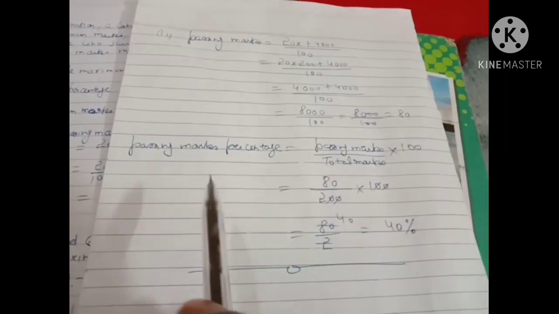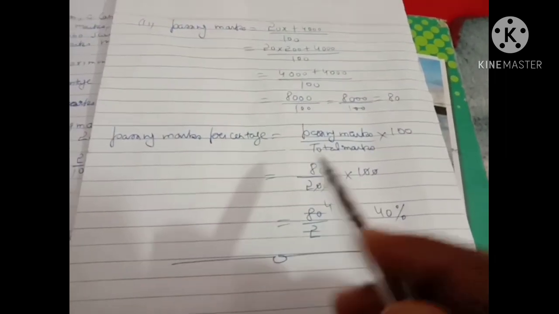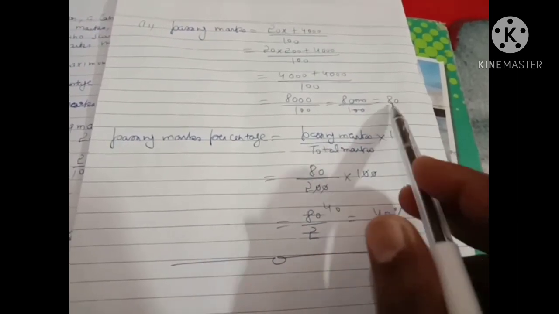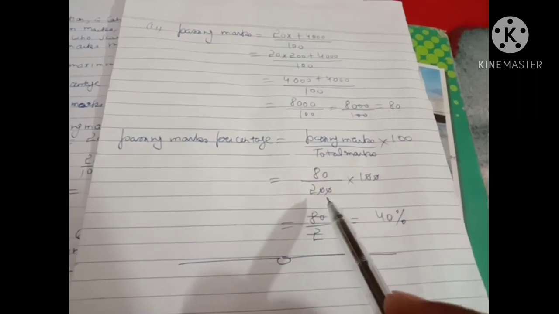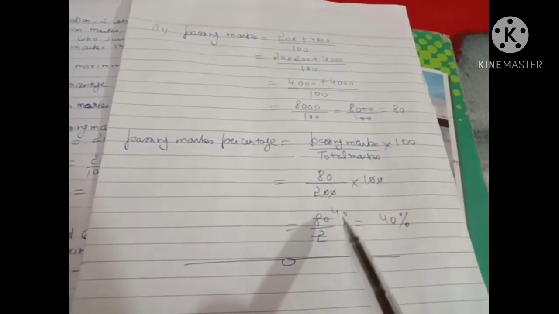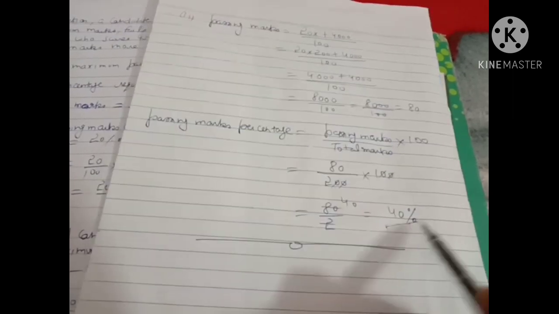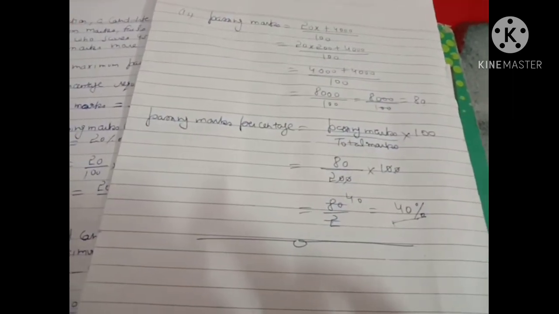And now we have to find out the passing percentage. How can we find it? Passing marks over total marks into 100. So passing marks are 80, total marks 200, into 100, and after cancellation it will become 40%. So this is the passing percentage. So I hope this is clear to you.